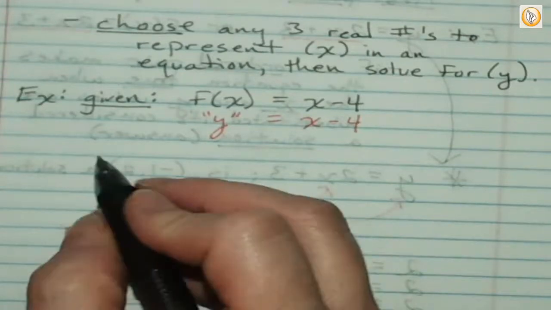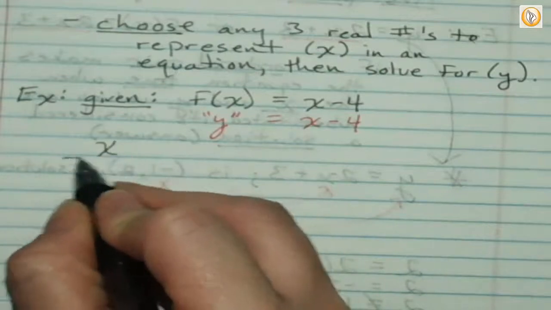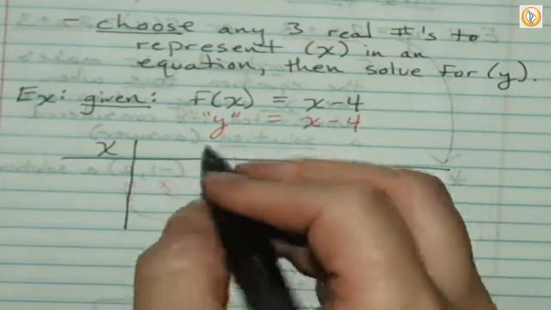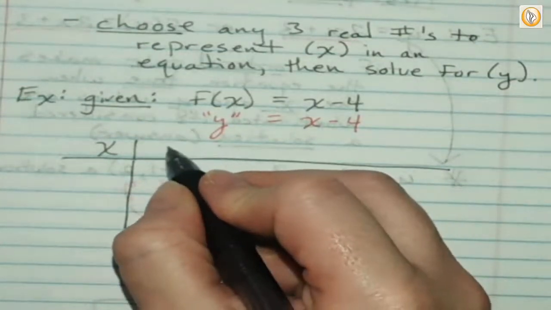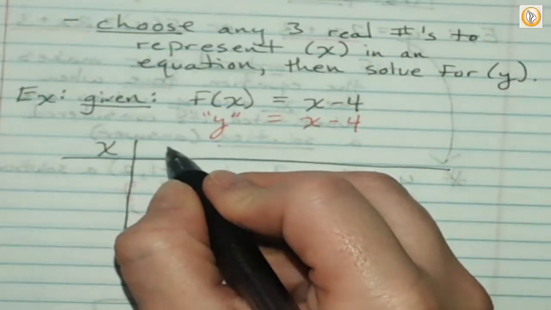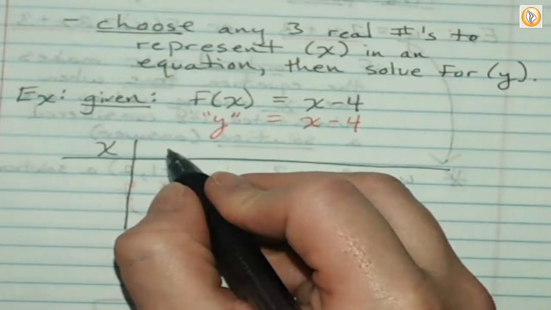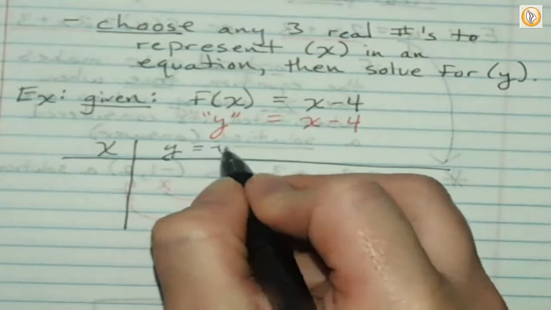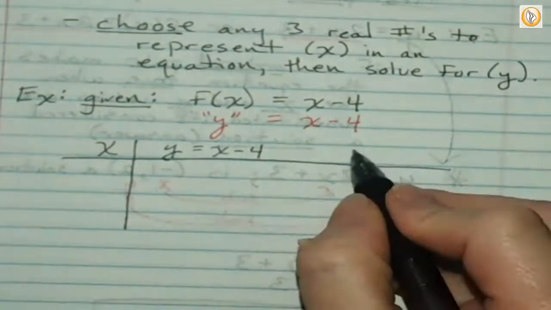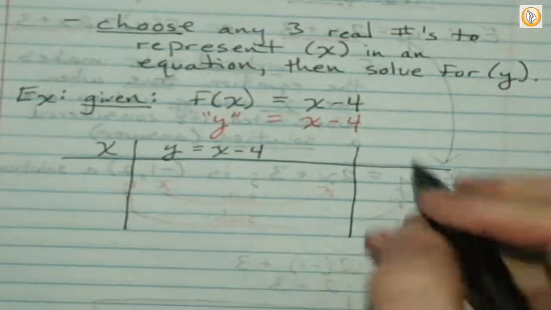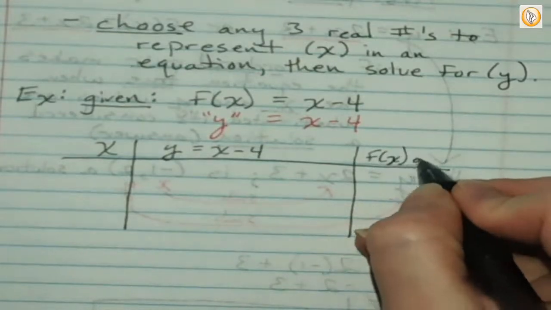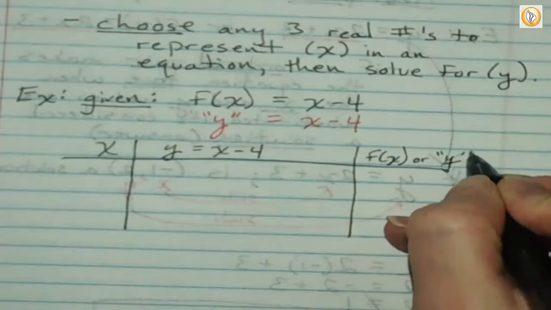So we're going to set up a table. And like Taylor said, can we just put y? Well, sure, let's put just y. And over here is going to be your f of x or your y, whichever.